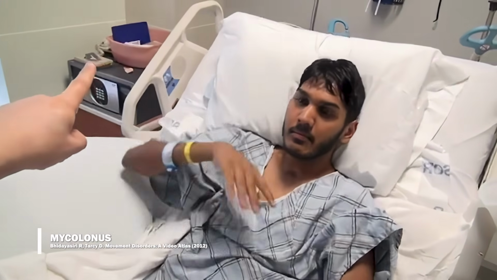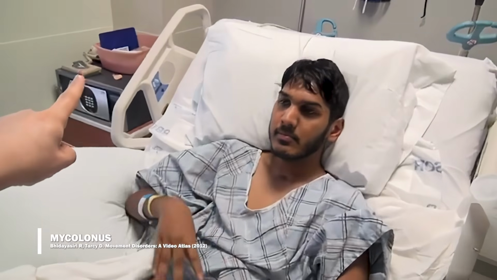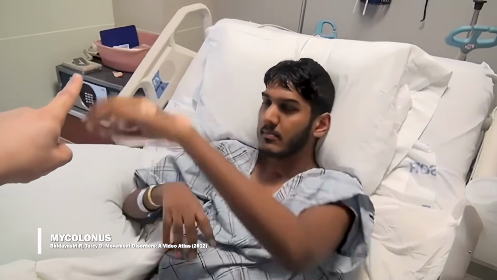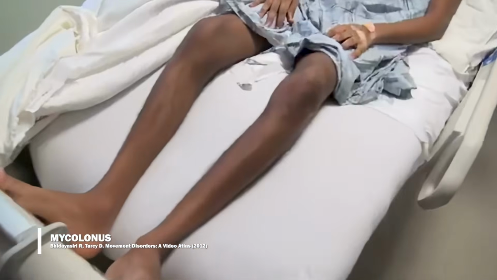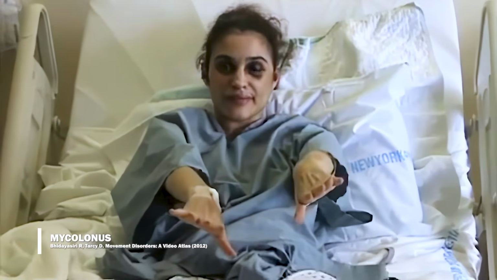Myoclonus has a bewildering list of etiologies, from normal physiology to epilepsy, so-called epileptic myoclonus, hypoxic injury, neurodegeneration, inflammation, toxic metabolic insults, you name it. This particular patient unfortunately suffered a hypoxic injury. Her muscular contractions produce a so-called positive myoclonus, what you would think of as myoclonus based on the definition I provided.